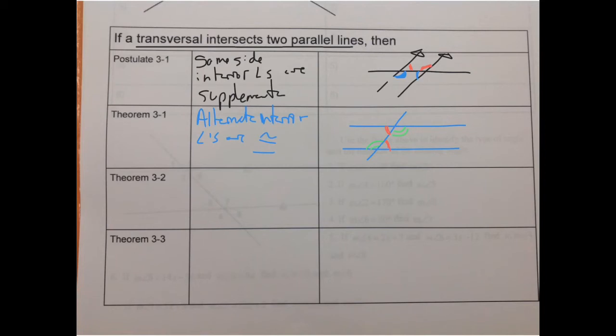Theorem 3-2, if a transversal intersects two parallel lines, then corresponding angles are congruent. So again, we'll get this, and the corresponding angles, so this angle and this angle are corresponding.